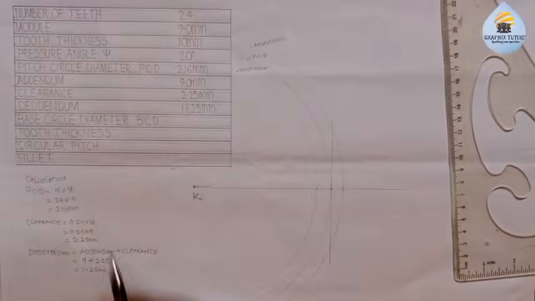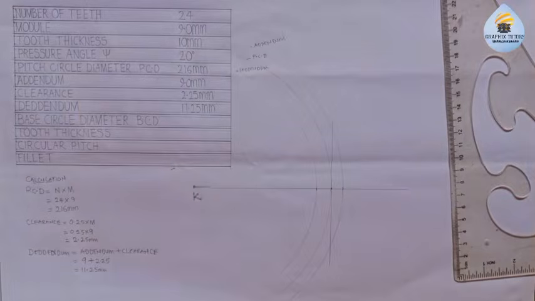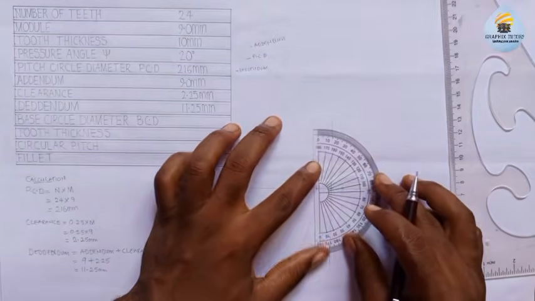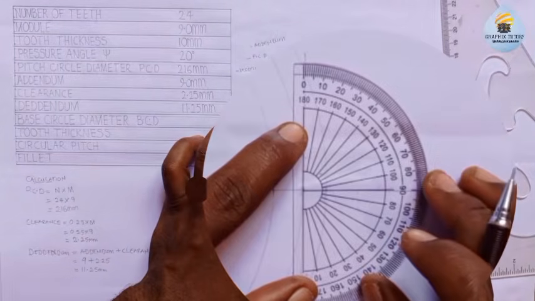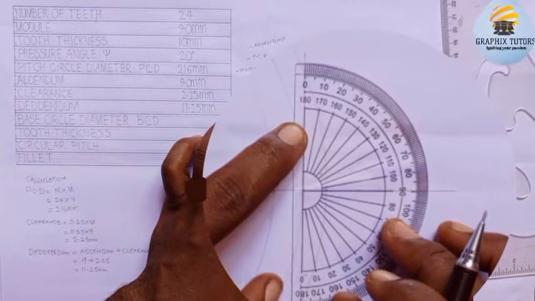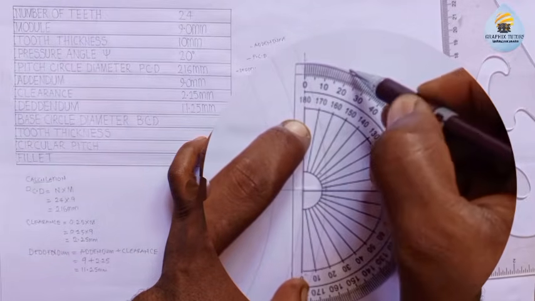Now the next thing I'll be calculating is my base circle diameter. There are different ways you can calculate your base circle diameter. You can use your protractor, so let me use the protractor here, since in my previous video I made use of the formula. If I place my protractor this way, I'll measure from here to here, which should be 20 degrees.